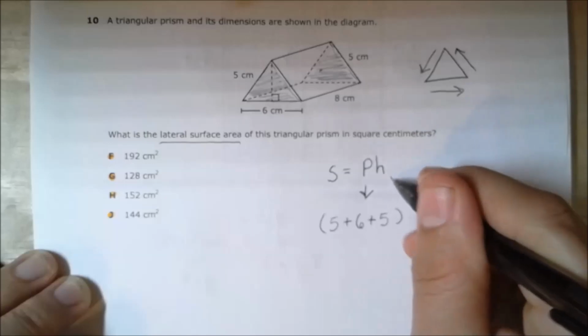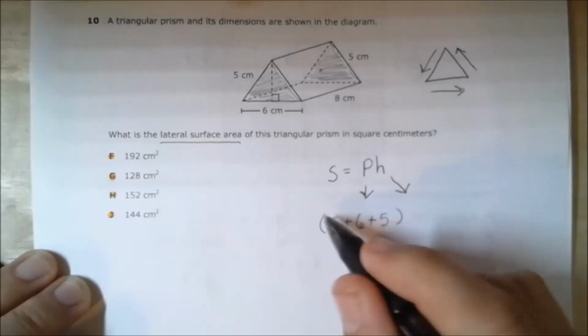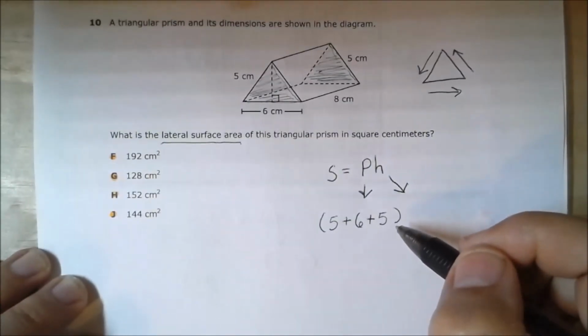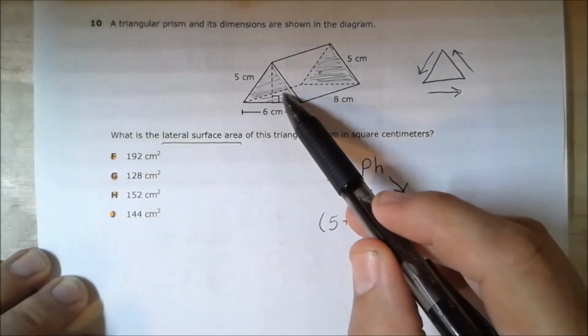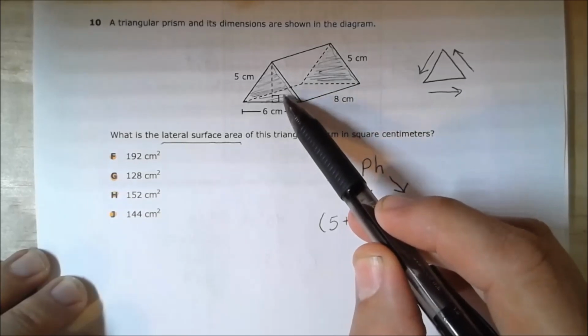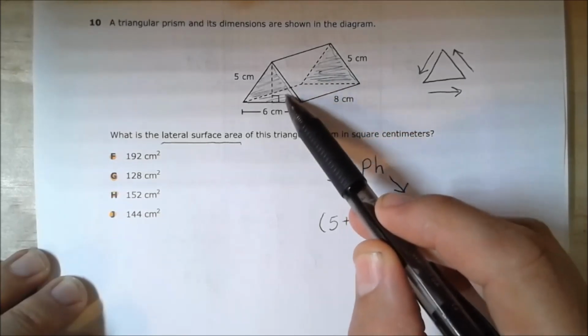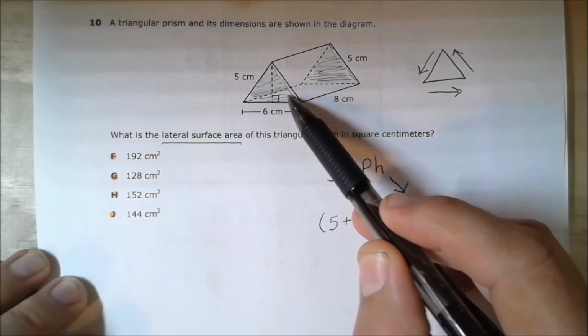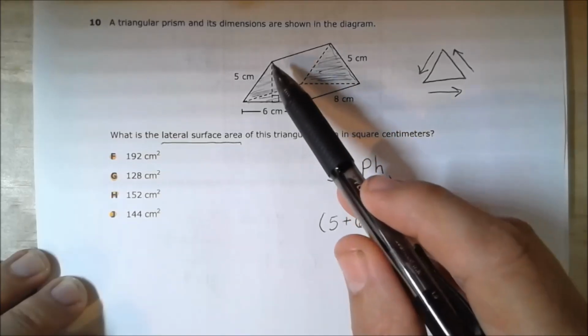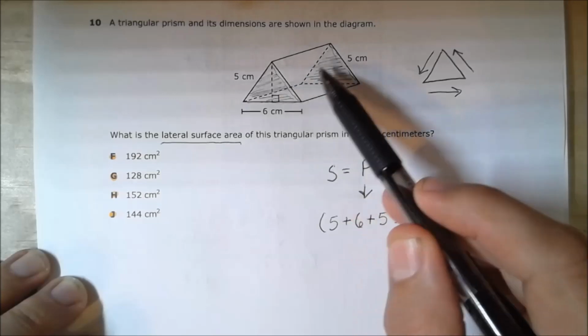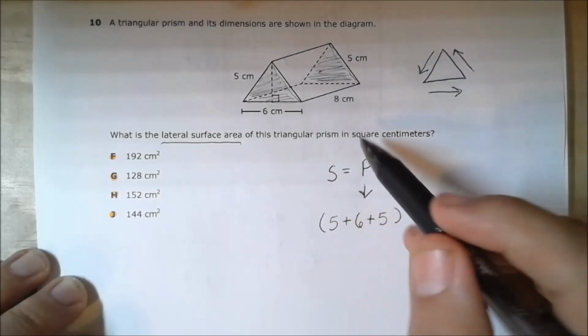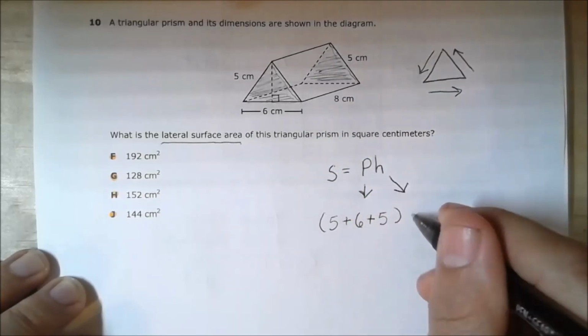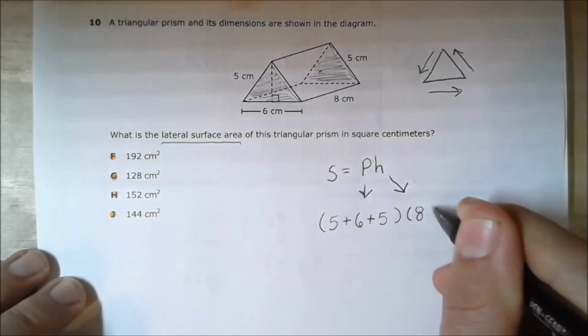And then we're going to multiply that. Notice that's why I put it in parentheses. Parentheses means to multiply. And we're going to multiply that to the height. Now the height is just the distance between the two bases. On a cylinder, it's the distance between the two circles, which are the base. On a rectangular prism, it's the distance between the two squares. In a triangular prism, it's the distance between the two triangles. So that distance is 8. So for H, we're going to put in an 8.